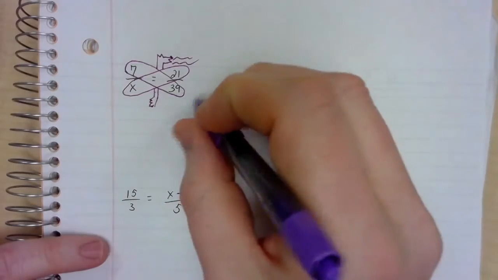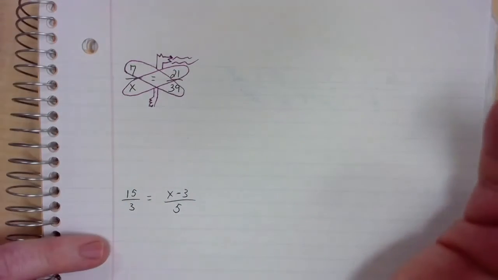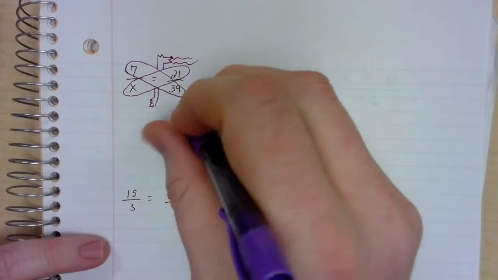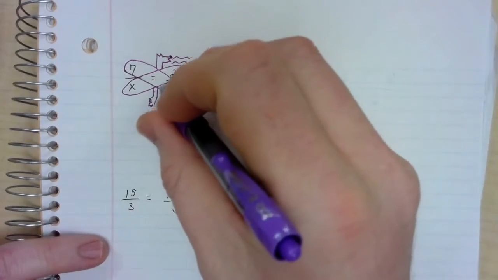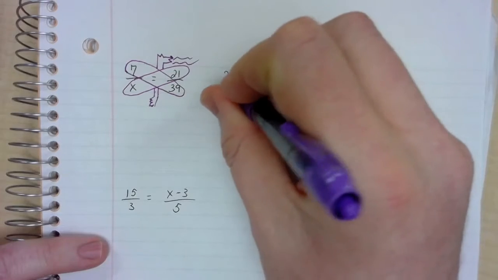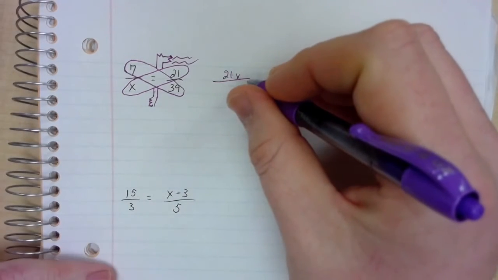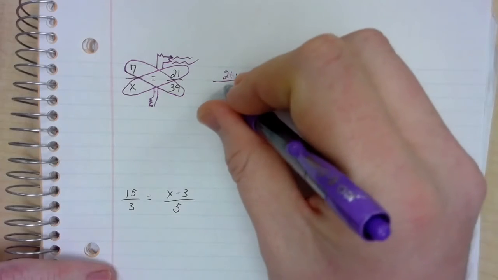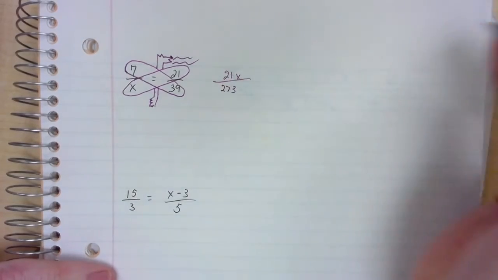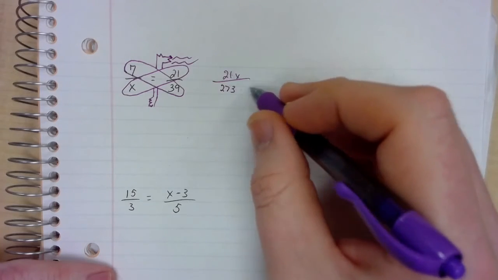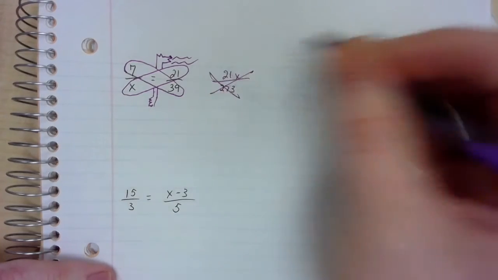So here, I'm just going to go ahead and cross multiply. Now, when I cross multiply, there are a few things I see from students. Number one, they love to do this. They do x times 21, 21x, and then 7 times 39, which is 273, maybe? And for some reason, they get a fraction. No, do not do this.